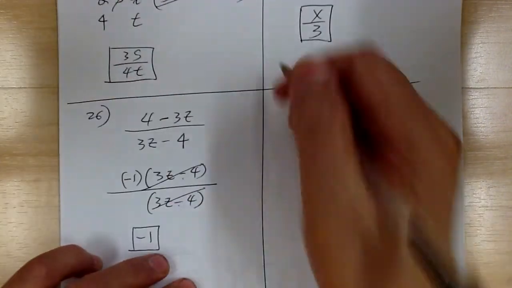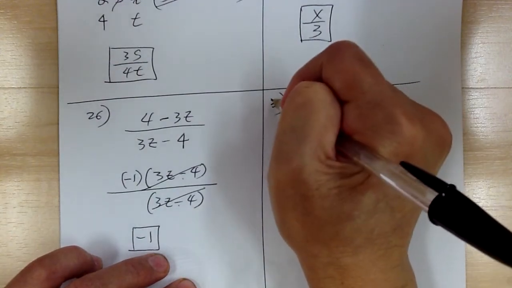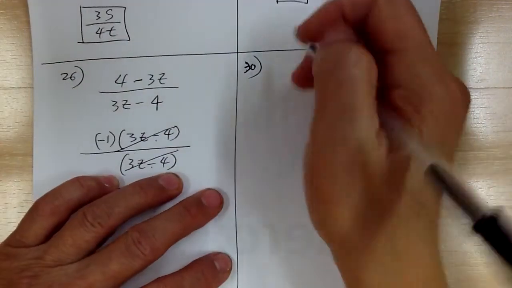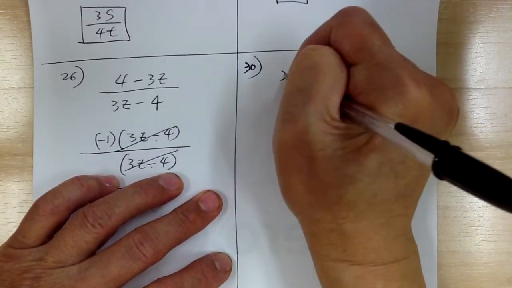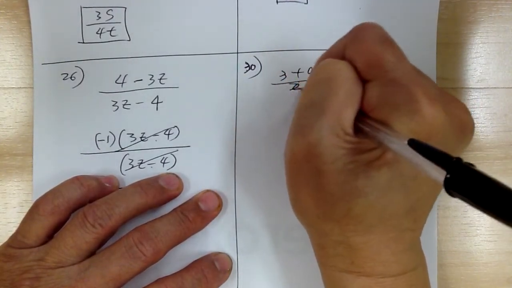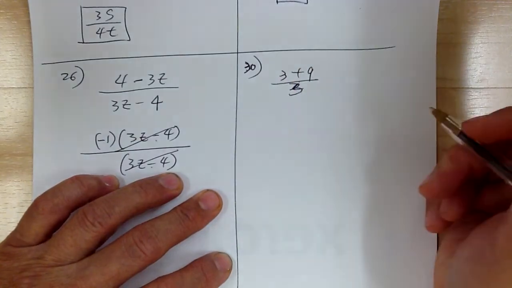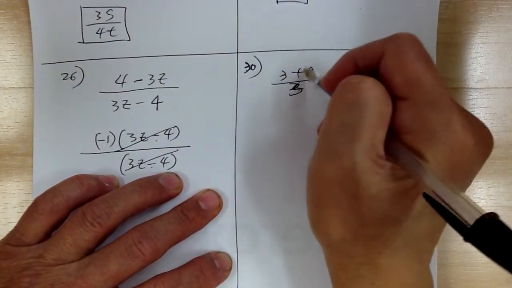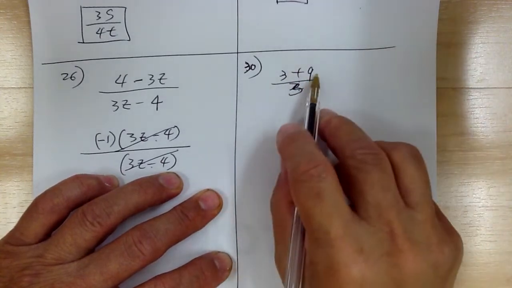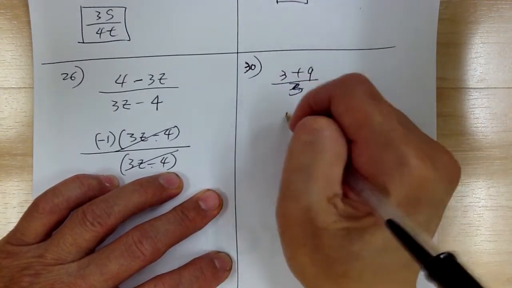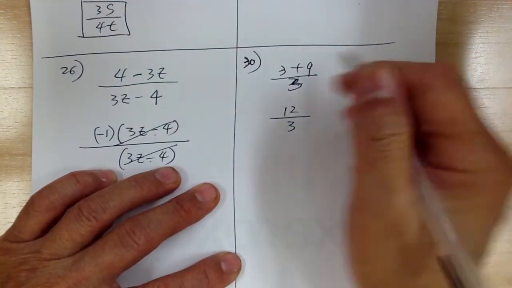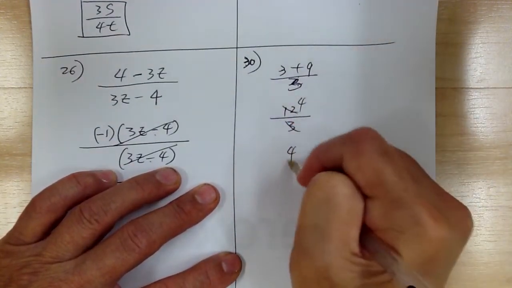Okay, let's go to 30. Okay, you've got 3 plus 9 over 4 over 3. So this is just the basic math. Just go and work it out. So do not cancel out the 3 because these are terms. So what you need to do is you can go and add this together. So you get 12 over 3. Okay, and you cancel. So the answer will be 4.